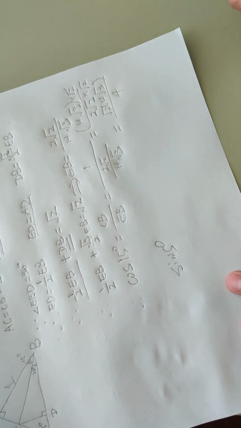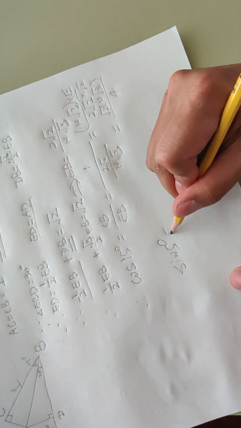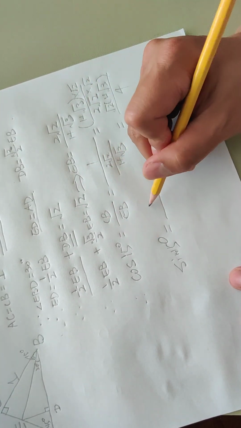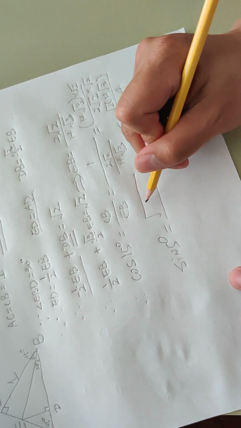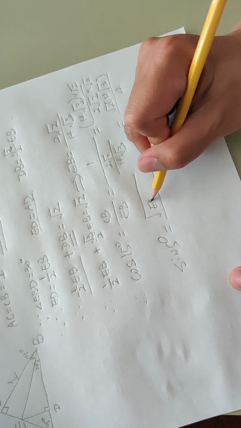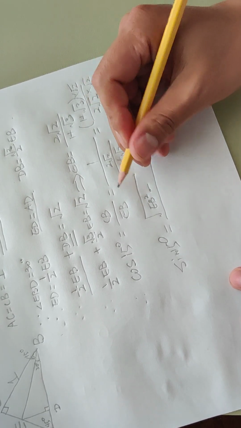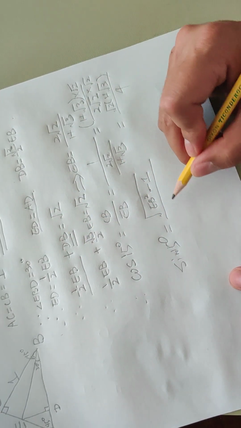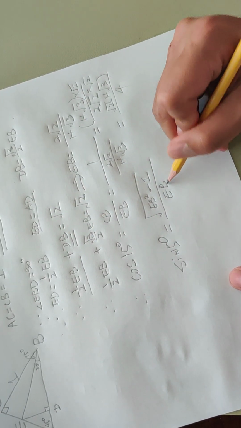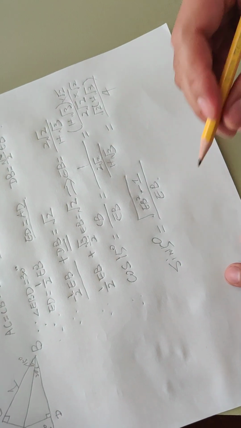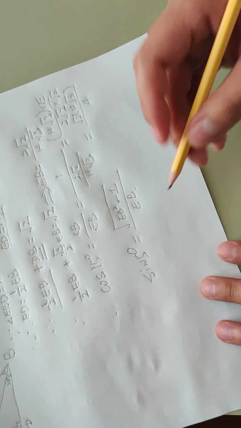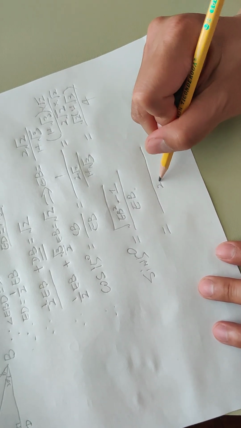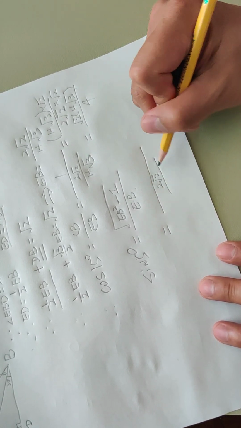What is sine 15? That means CE, right? CE, which is that's CE divided by EB, which is EB. Okay, so, well, bear with me. We're going to be doing quite a bit of computation here.